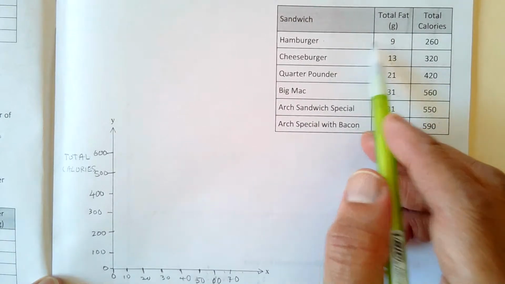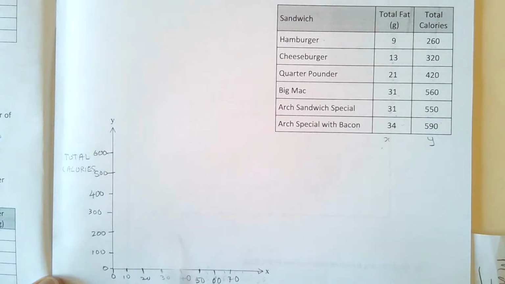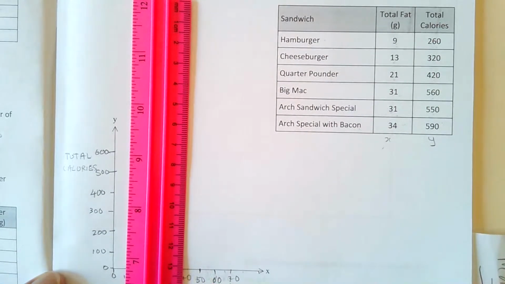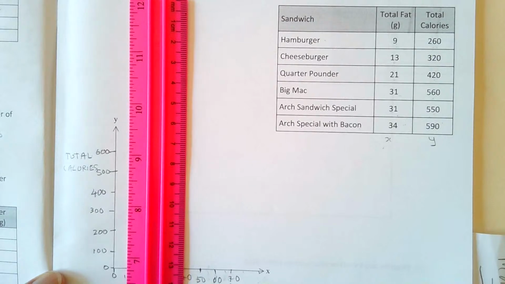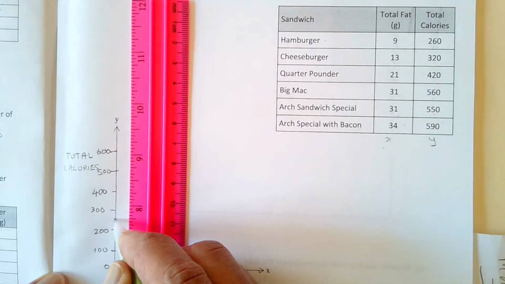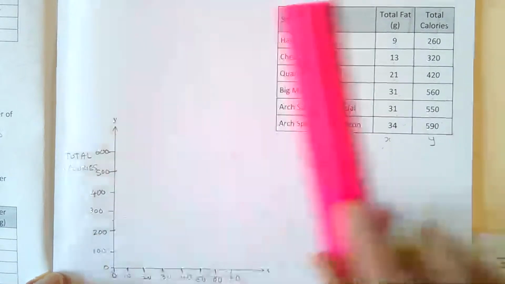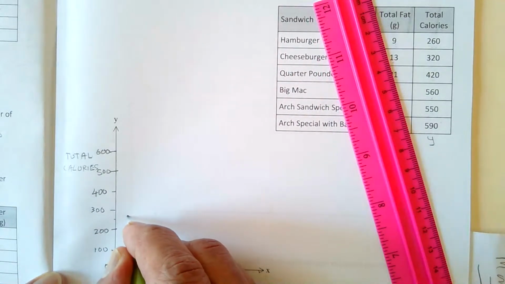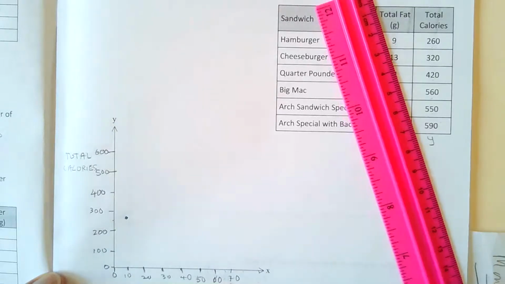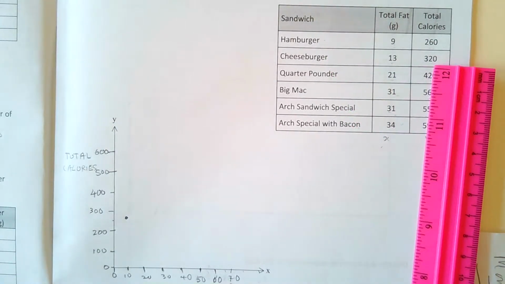So the first hamburger is 9 grams, 260 calories. So 9 is approximately, right around here. So I'm going to go up here 9, a straight line here. And 260 calories is 250 about here. The 260 might be slightly around there. So that's our first point. 9, 260. Next one is 13, 320.